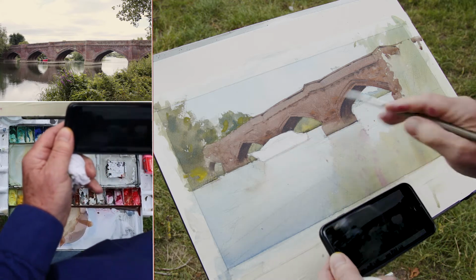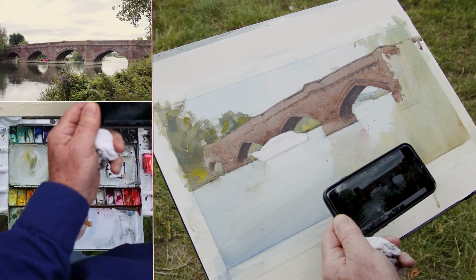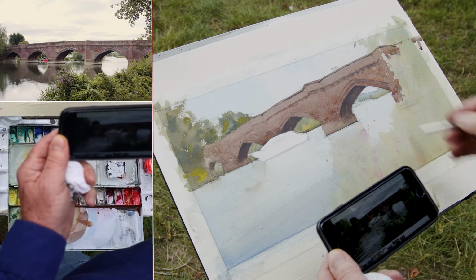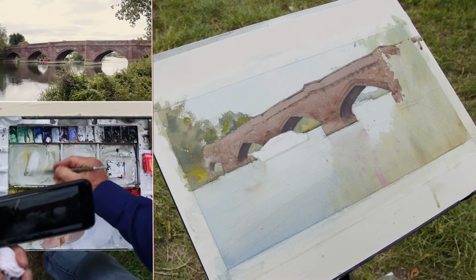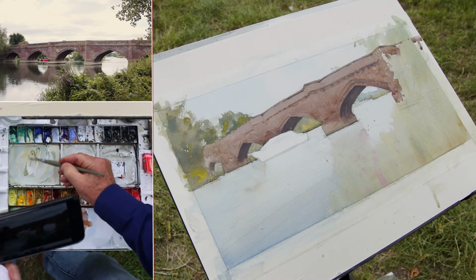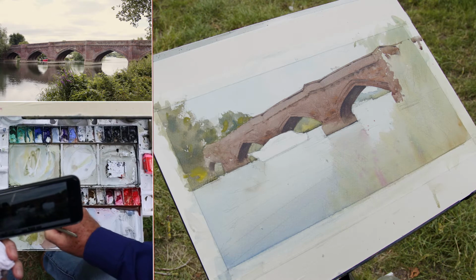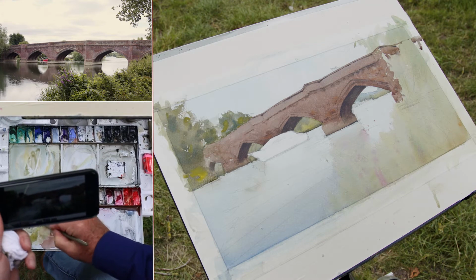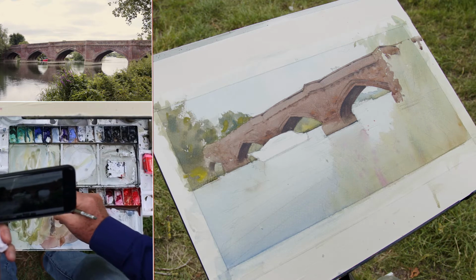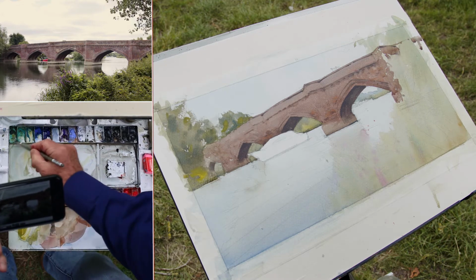But I want to get these shapes so that we get to these foreground ripples. There's some nice stuff going on in the background there, and I want to capture it. It looks like quite a rich green we've got there.